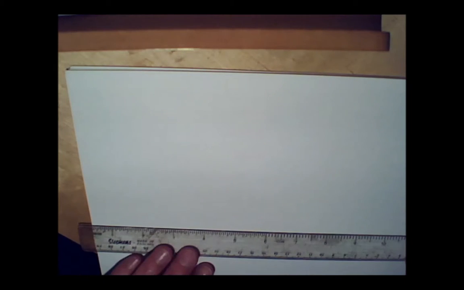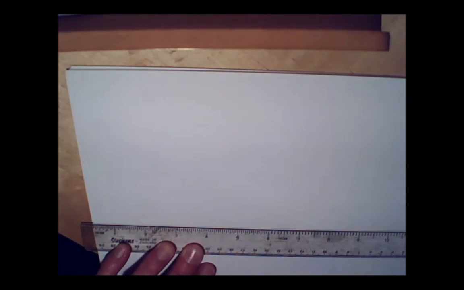Okay, so we're going to look at perspective. We're going to start off by looking at 1-point perspective. So if you start with the horizon line, I'm going to put this in about a third of the way up the page. Okay, so we'll mark that HL, horizon line.